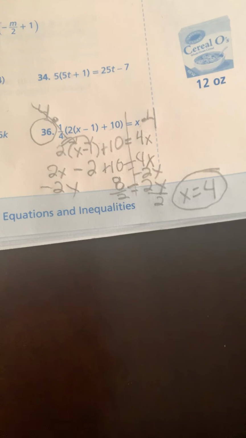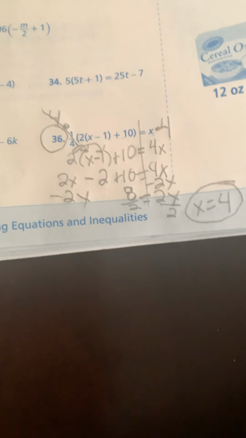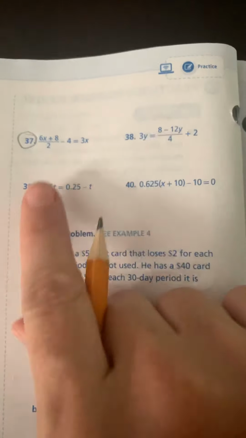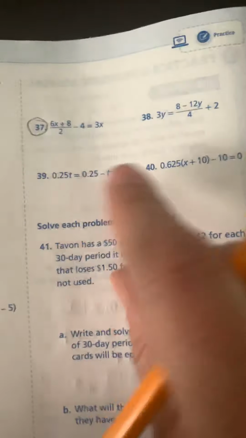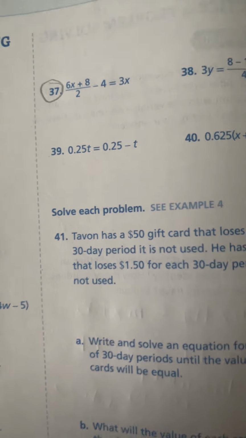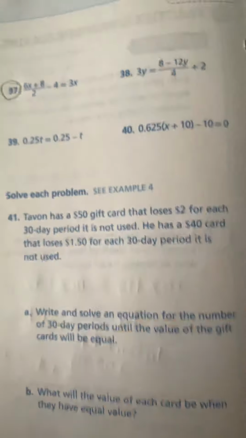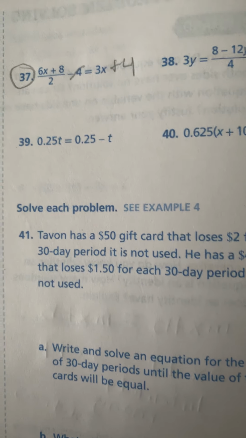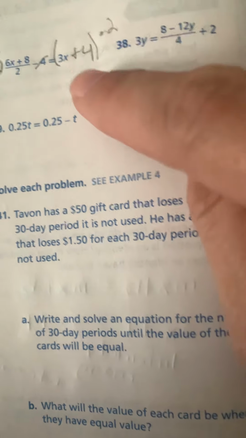And then I just want to do one more problem. Number 37 is a lot like 38. So it doesn't really matter when I multiply by 2, but I'm going to move the 4 over first just because it's easy. I'm going to add the 4 there. Now I can multiply everything by 2 on this side. All of this has to get multiplied by 2 because there was no parentheses.